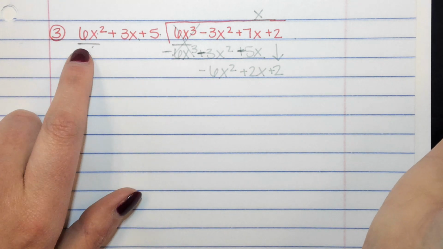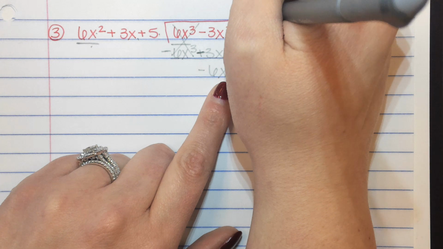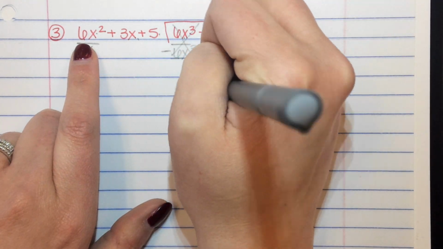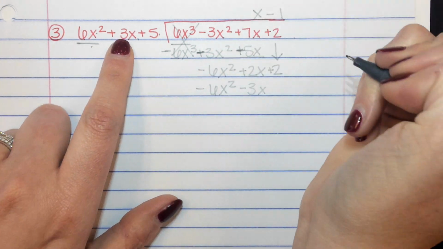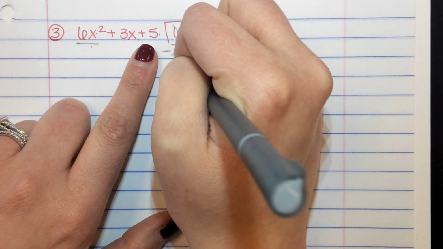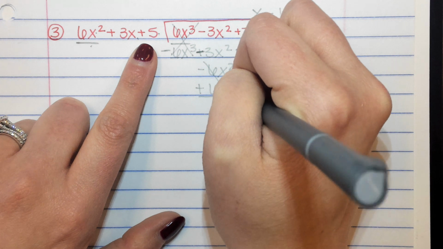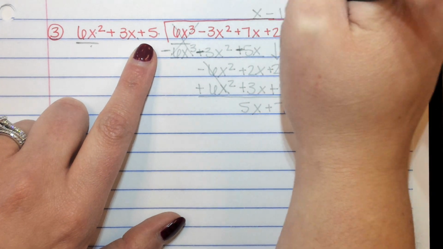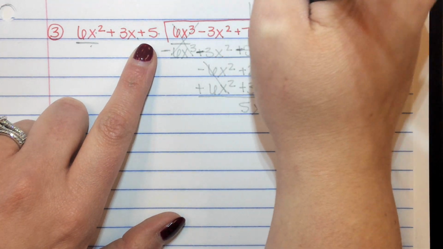Now, we need this 6x squared to be a negative 6x squared. So that's just a negative 1. So negative 1 times 6x squared is negative 6x squared. Negative 1 times 3x is negative 3x. Negative 1 times 5 is negative 5. All right, now swap those signs. Those cancel. 2x and 3x is 5x. 2 and 5 is 7. So your remainder is 5x plus 7.